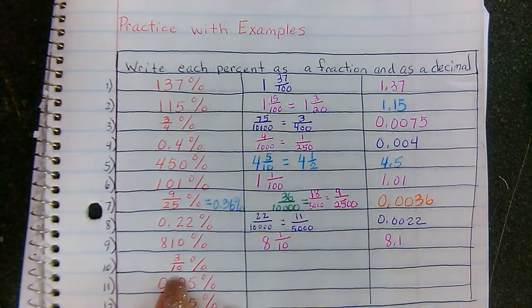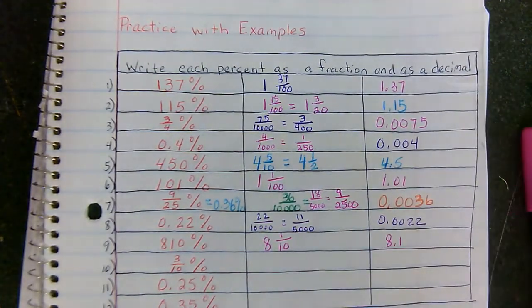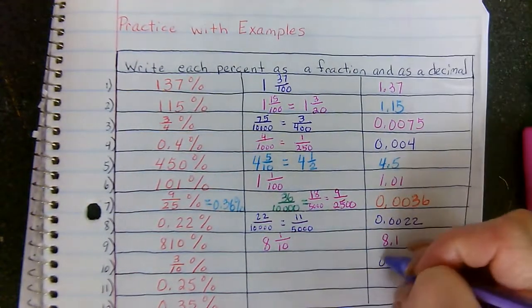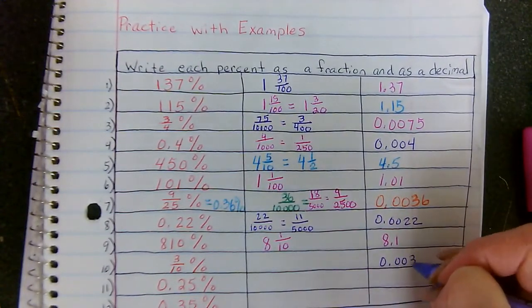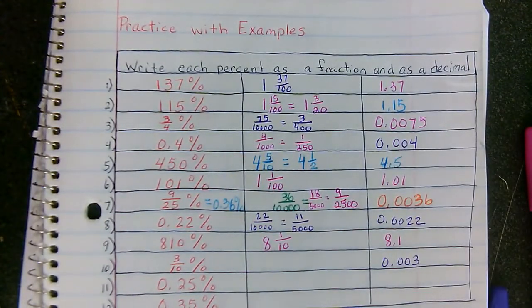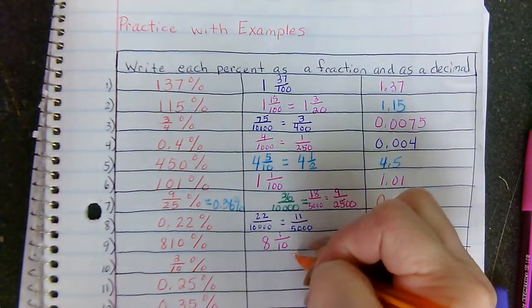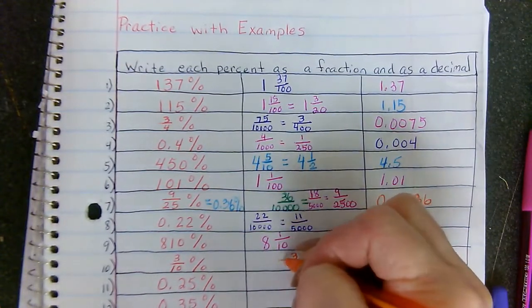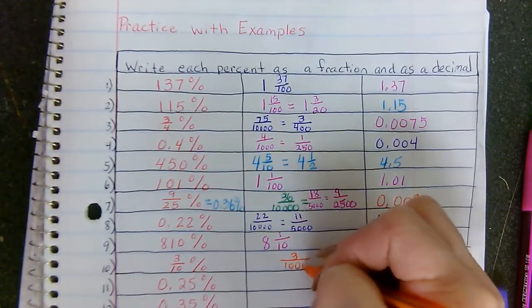Look at the next one. You have 3/10 of a percent. 3/10 of a percent is the same as 0.3%. Move the decimal to the left 2, and you have 0.003. And that's the same as 3 over 1,000. So we would write 3 on top, and 3 is in the thousandths place, so you put 1,000 on the bottom, and that doesn't simplify anymore.